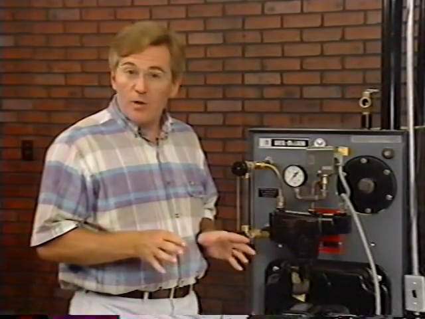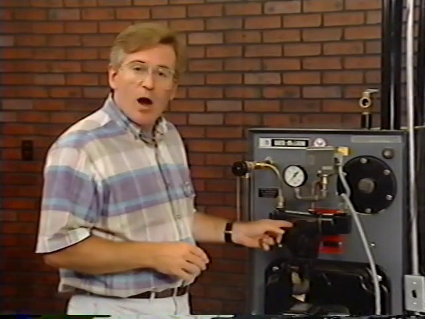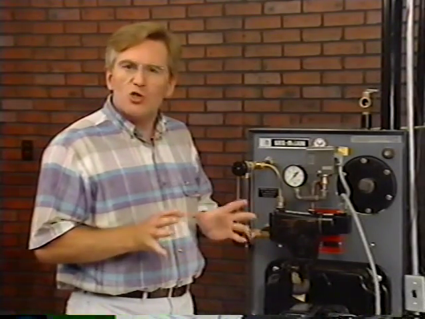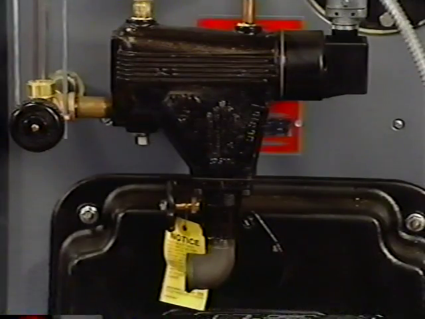All steam boilers are required by code to have an automatic low water cutoff. Now, this safety device automatically shuts the burner off when the boiler water level drops below the water level control setting, and restarts the burner when the water returns to a safe operating level.